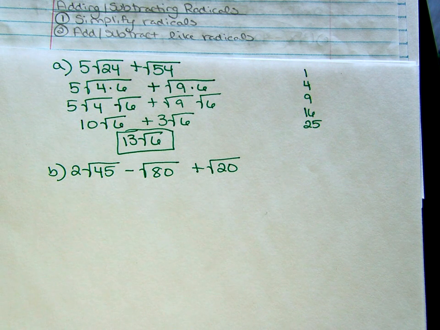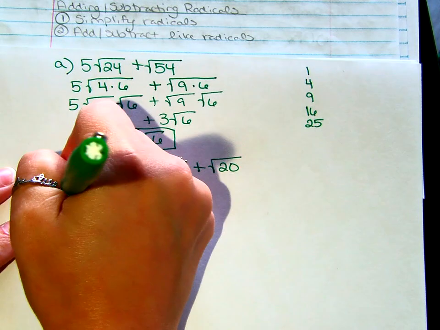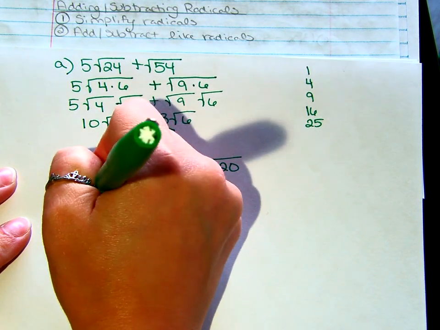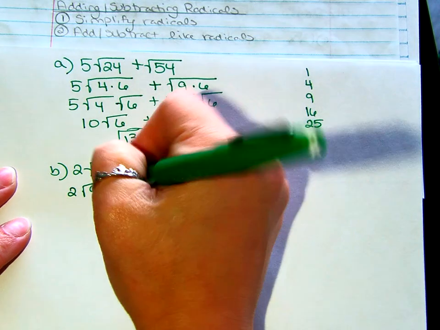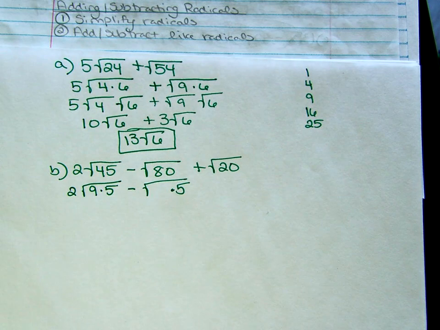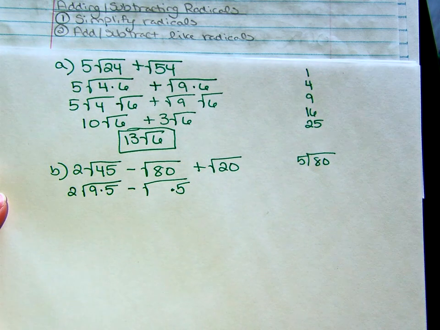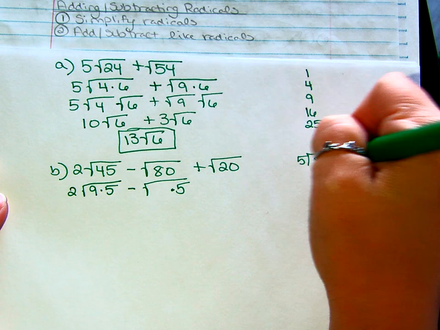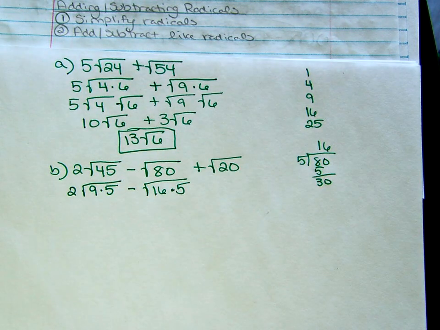So the first thing that I notice about all of these is 5 is a factor of all these. 45 is 9 times 5. Well, that's good because 9's a perfect square. Now 80, I'm not quite sure what it is times 5. So I would probably use a calculator just to see, or I would do some mental math or some side math. Remember, you can always do old school math over here on the side of your paper. 5 goes into 8 one time. 5 goes into 30, 6. So 16 times 5 is 80. That's perfect because 16 is a perfect square.